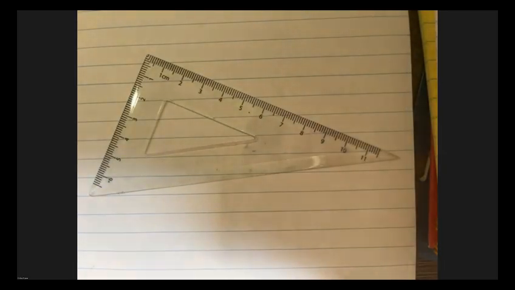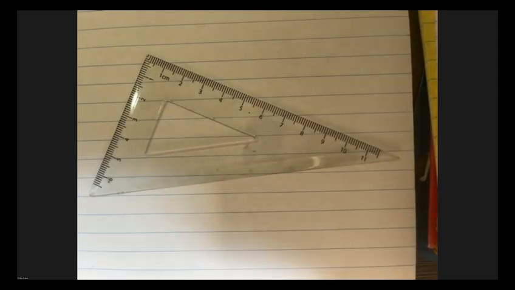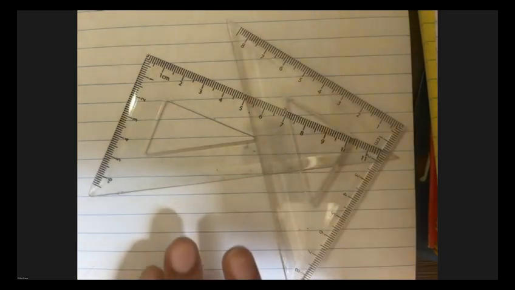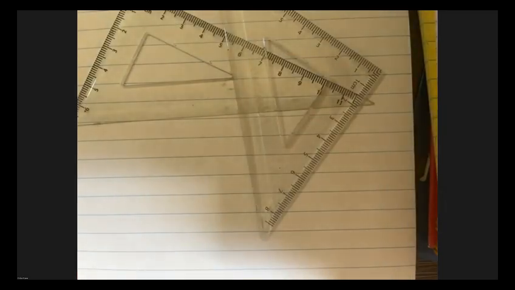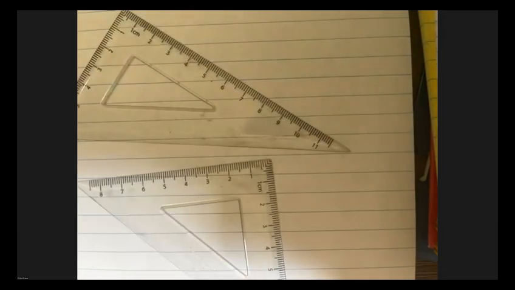Every single geometry kit comes with two of these, and we call them set squares. These are used to draw straight lines, and they're almost like a ruler, but you can see that they aren't rulers.